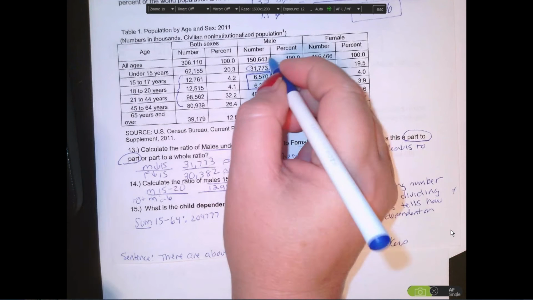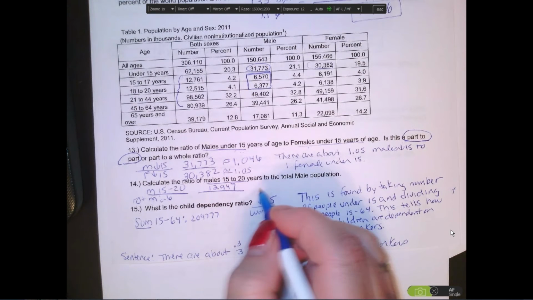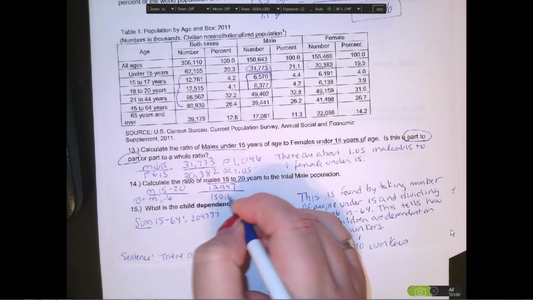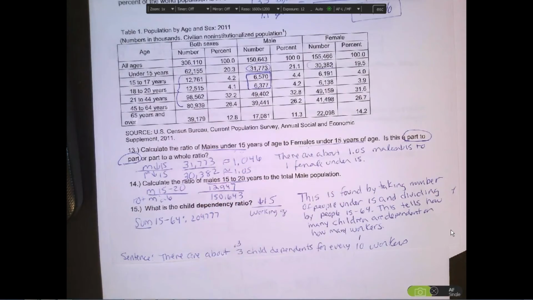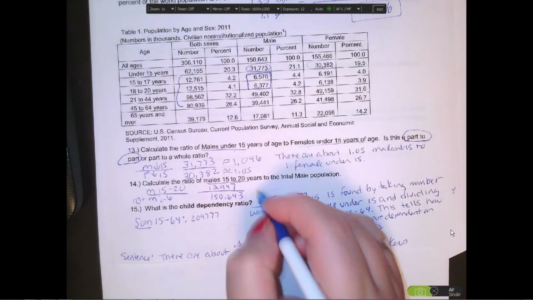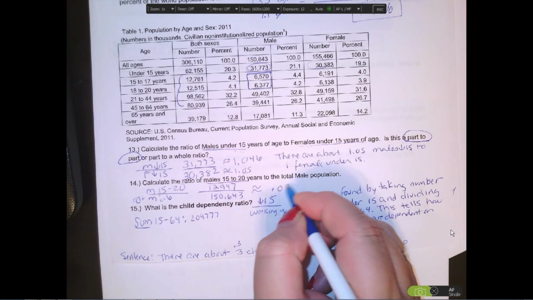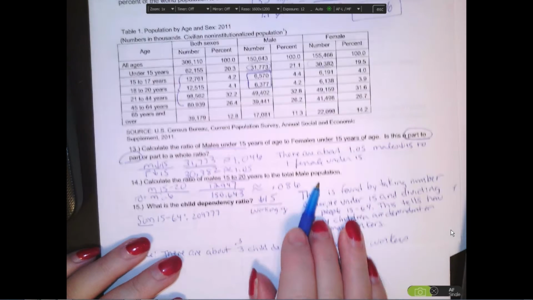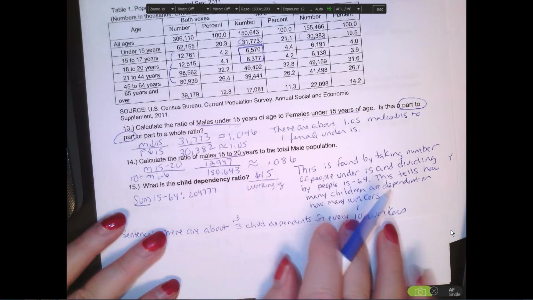We want total of the male. So that comes out to about 0.086. Now again, they didn't ask us to write a sentence, but be prepared to write them on the test.